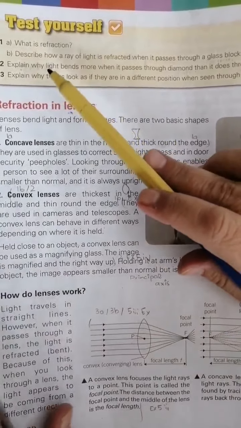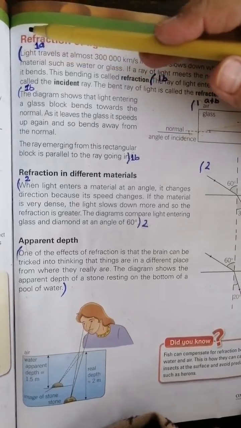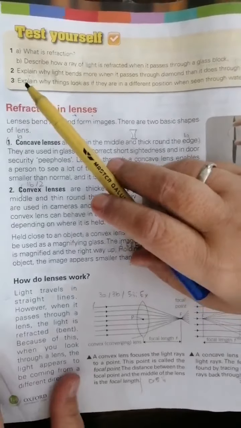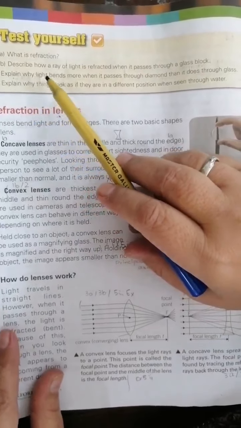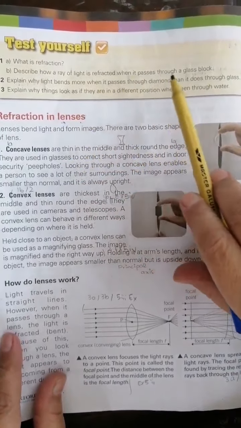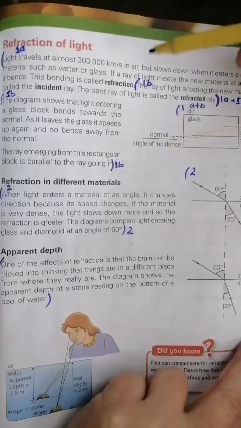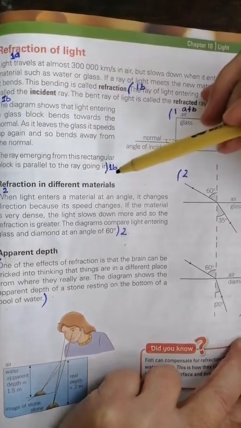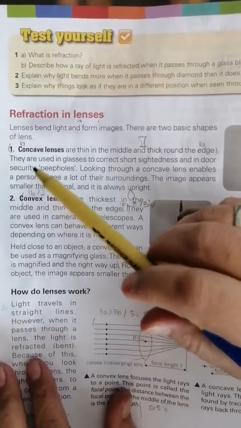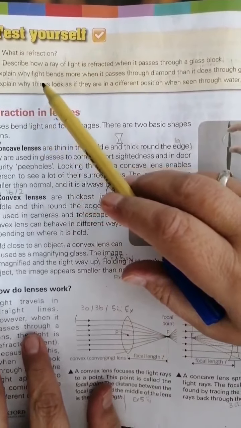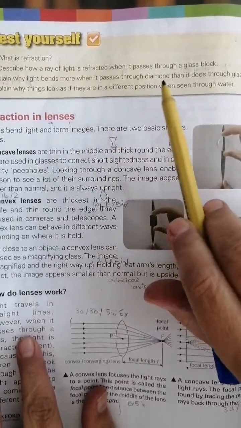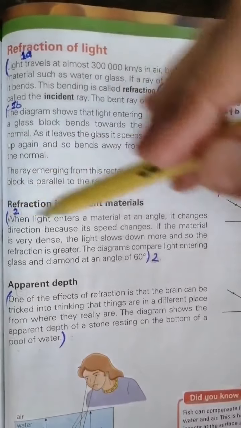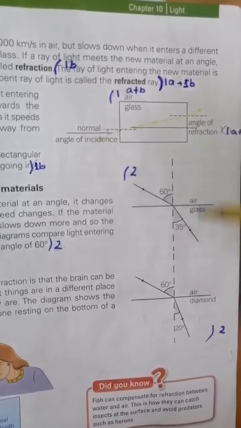Question 1: What is refraction? The answer will start from this line up to this line, including this diagram. Question number 1, part B. Describe how a ray of light is refracted when it passes through a glass block. The answer will start from this line up to this line and then again from this line up to this line, including this diagram. Question number 2. Explain why light bends more when it passes through the diamond than it does through the glass. The answer will start from this line up to this line, including these two diagrams.